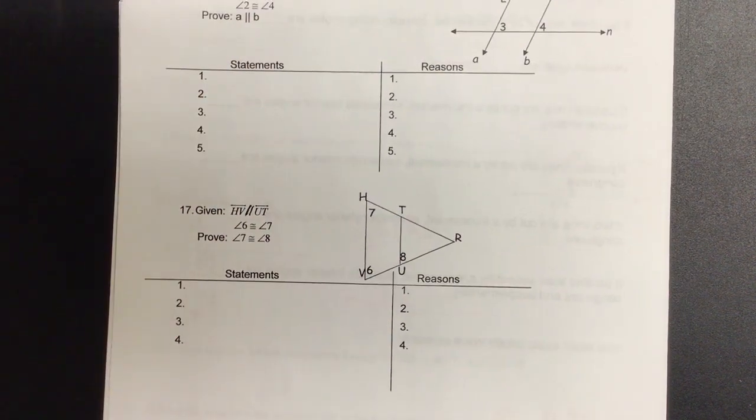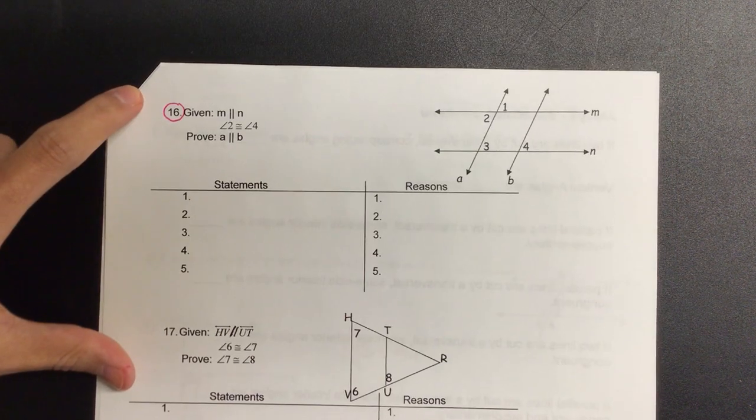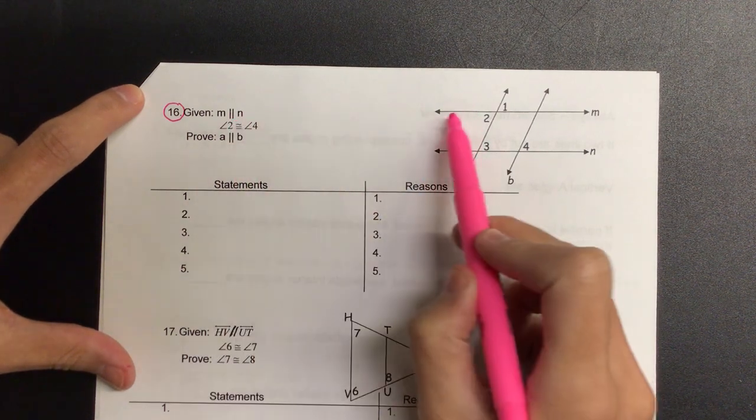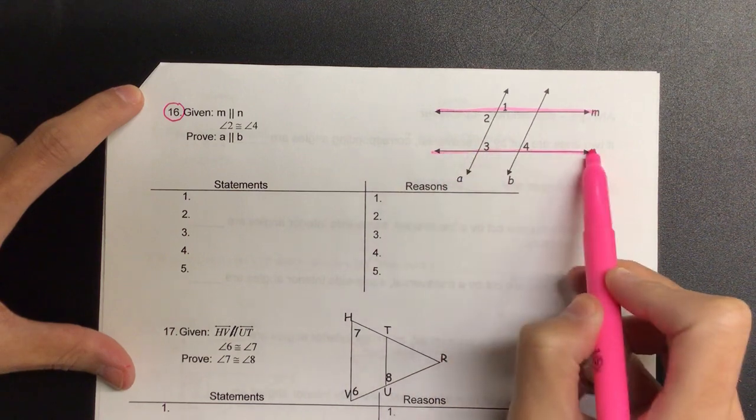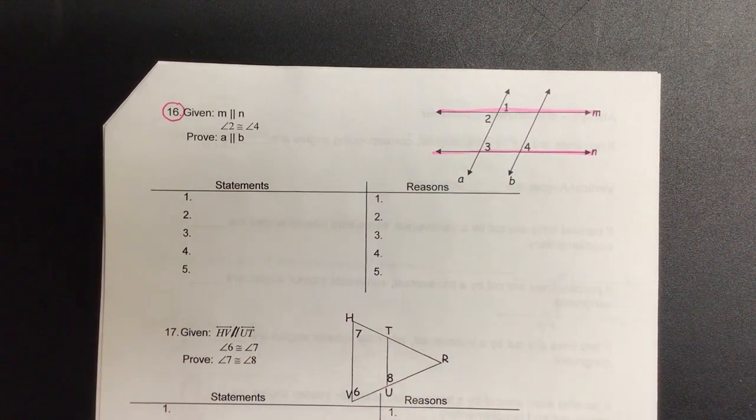Number 16. And I'm going to use my highlighter. How many givens have I given to you? 2 of them. You can write that back to back, but I wouldn't. I would analyze the first one and then write the next given. So it says m is parallel to n. And then I have my transversal. Okay, let's see what's clever about this one.